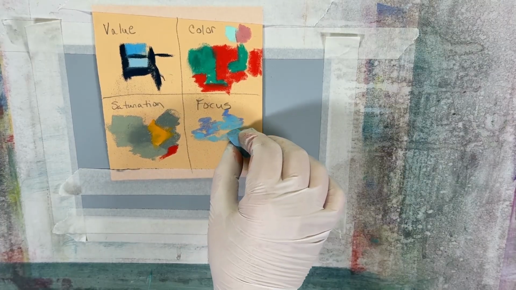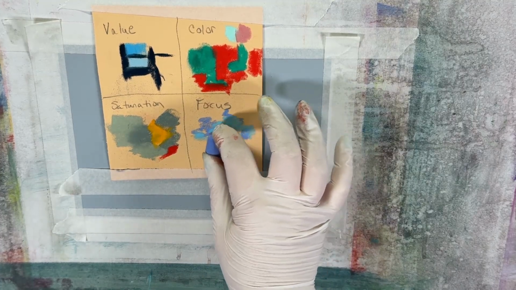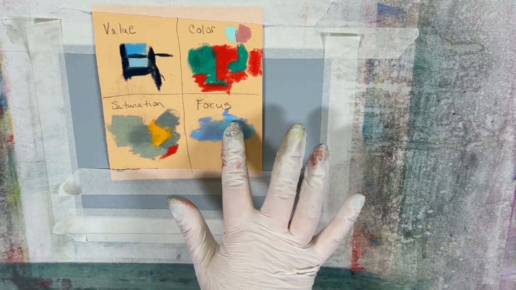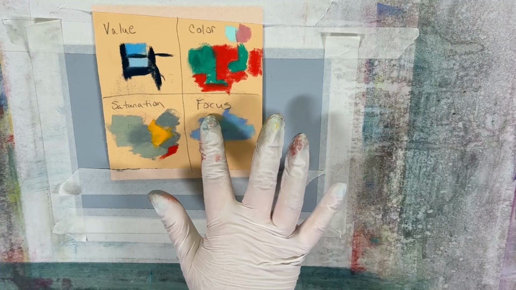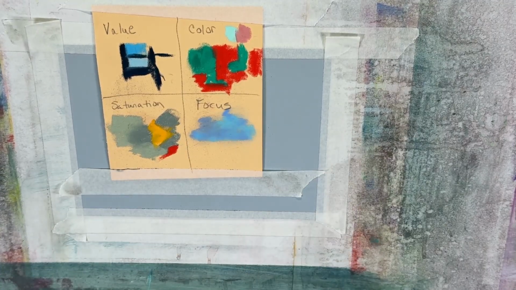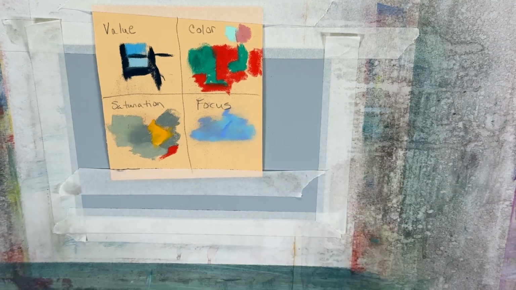But let's just pretend that I have this background, and I'm going to blend it together, make it blurry. And then I'm going to come in with a color I just used and put that on top.